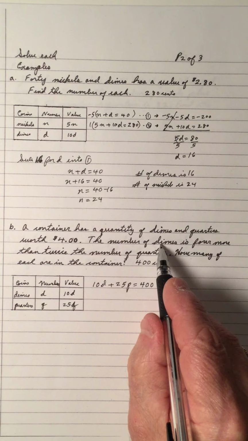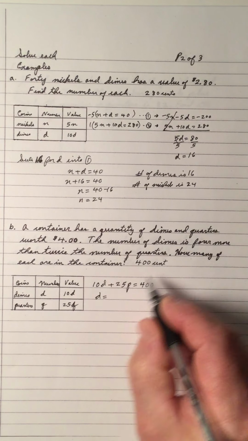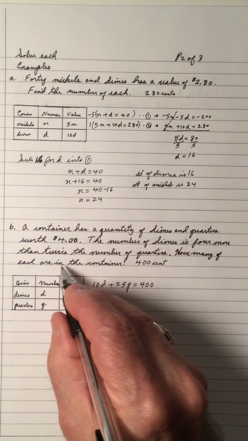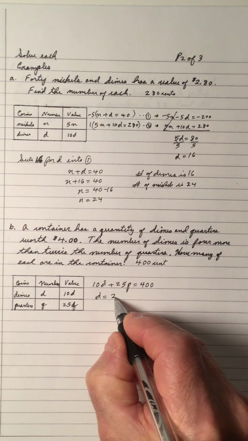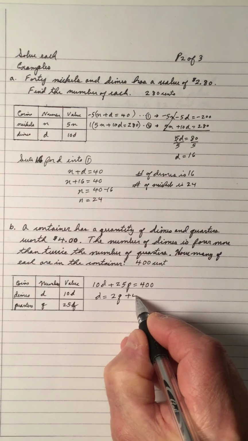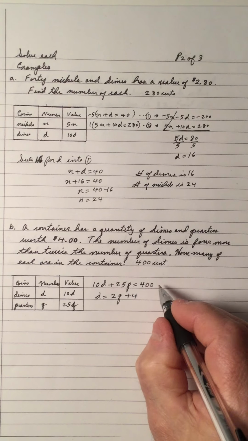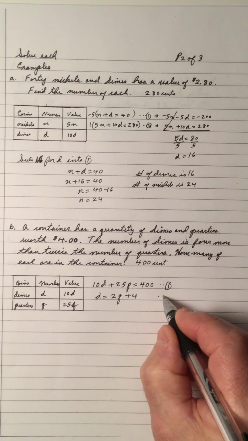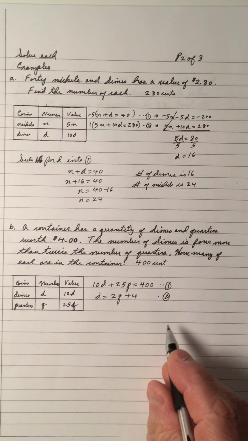The number of dimes, D, is 4 more than twice the number of quarters. So that's twice Q plus 4. So this is number 1 equation. This is number 2 equation.